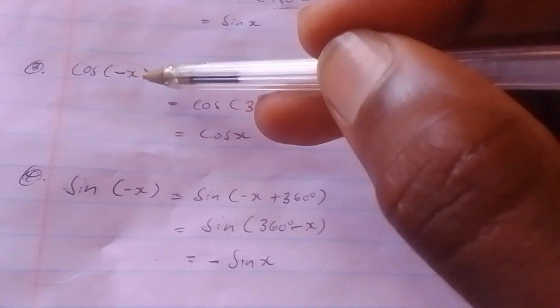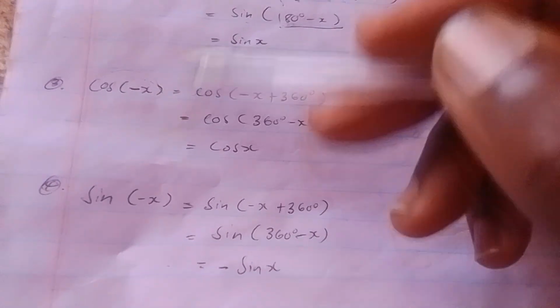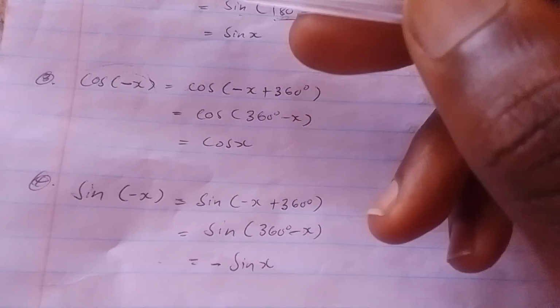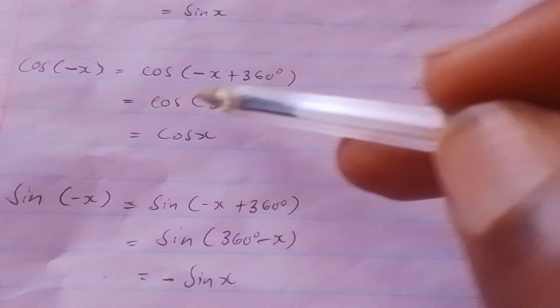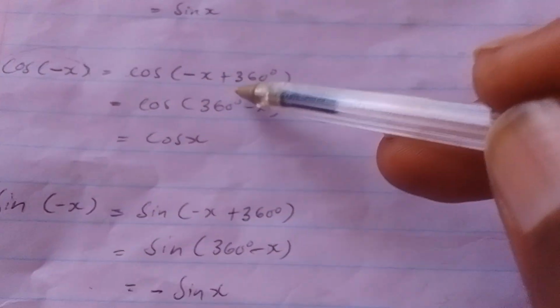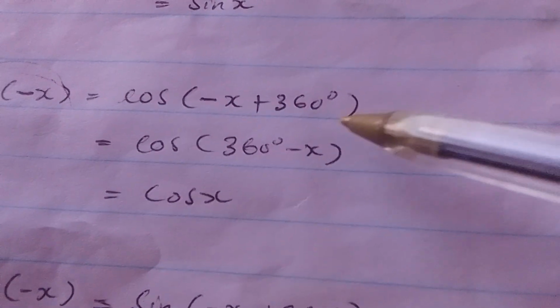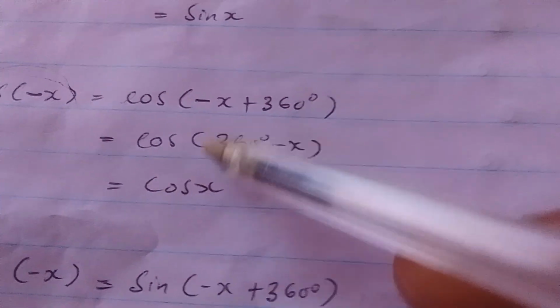It's minus x, automatically plus zero, but you don't have to write zero. So we'll add 360 on our identity, which will give us cos of minus x plus 360 degrees. So it's cos of 360.